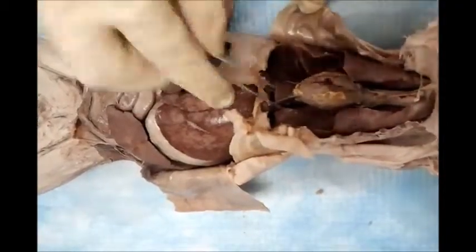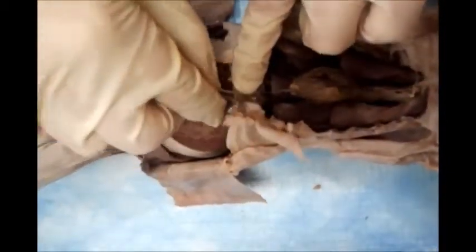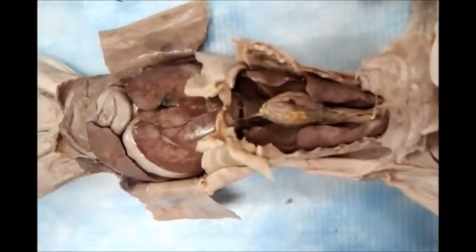This is the right lung. Left lung is the same, but it should be missing 1. Why? The heart is to be there. Can you see this shallow depression? It should be for the heart.